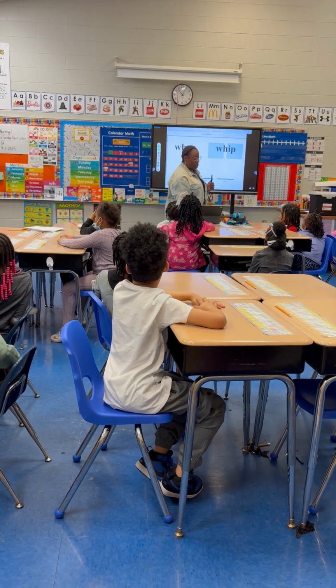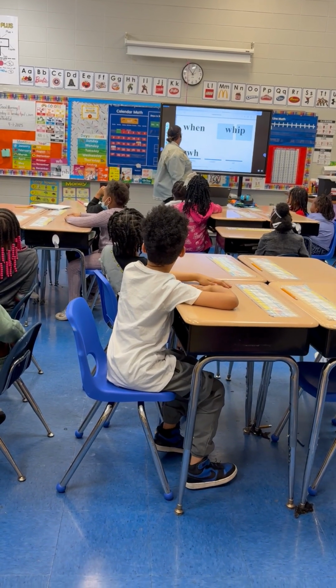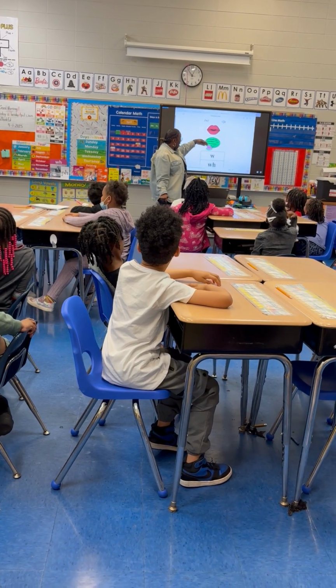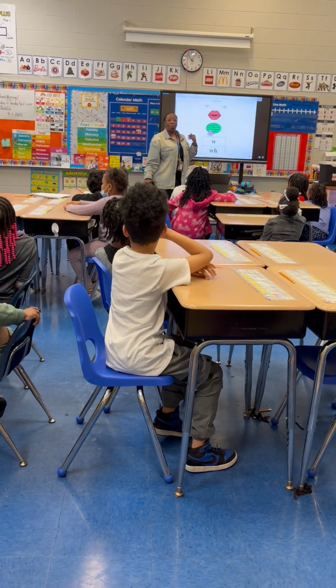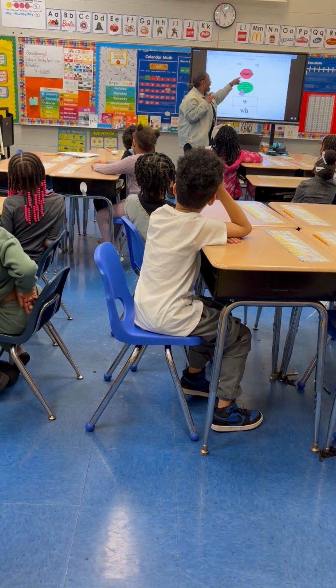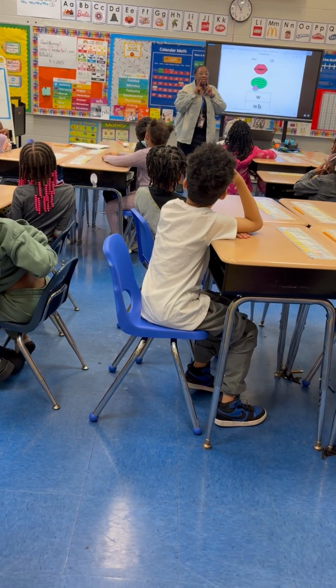So, right here you see the picture of the mouth. And this is how your mouth looks when you make the whoop sound. You see how her lips are? You see how my lips are? Whoop.